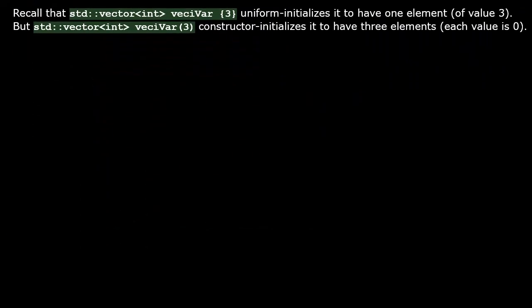Here's a detail to watch out for. Remember from our video about uniform initialization that this form, using braces, will uniform initialize a vector to having one element whose value is 3, while this other form, using parentheses, causes a constructor to initialize the vector to have 3 elements.